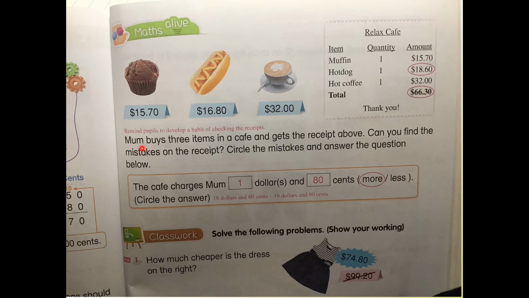So this is the Maths Alive part. Mom buys 3 items in a cafe and gets the receipt above. So this is a receipt. This is the little note that you would get after making a purchase, and a receipt shows you the different items that you purchase, and also the quantity. That means the number of items for each individual item that you actually purchase, and then the amounts for the different items. So let's go through the receipt together.